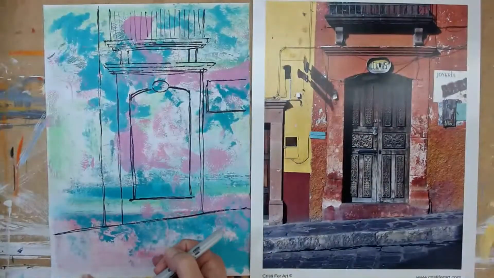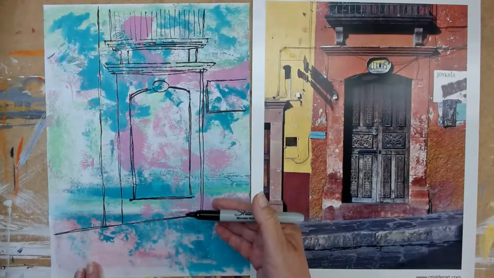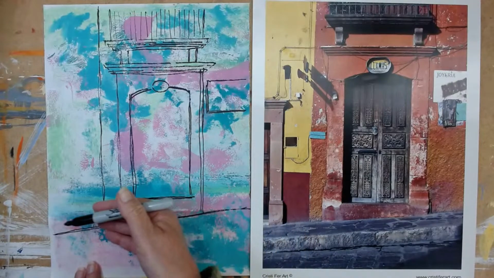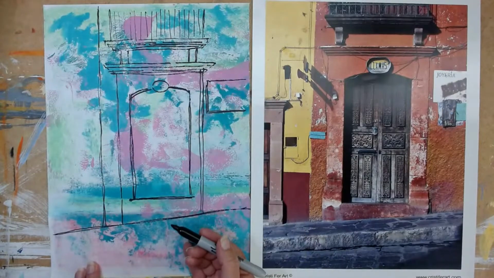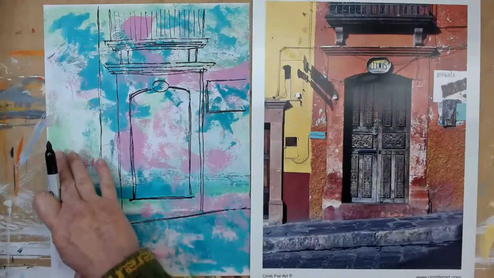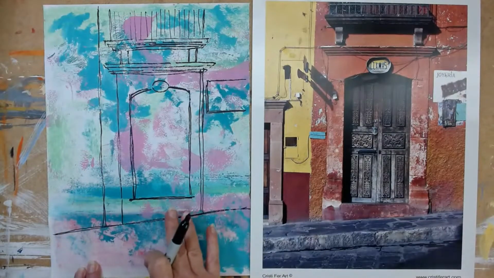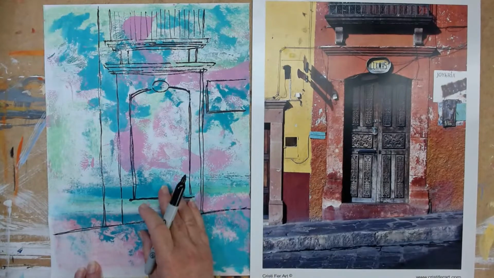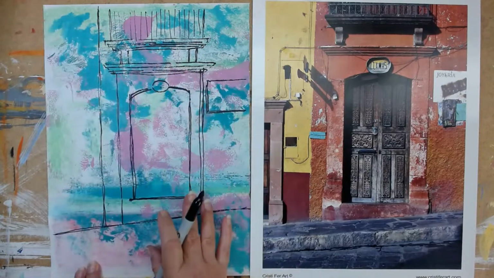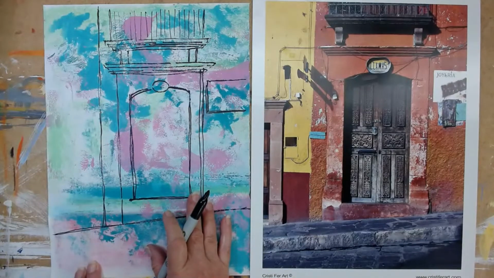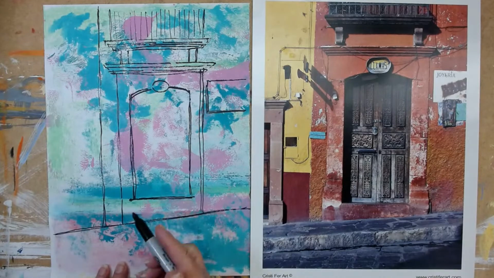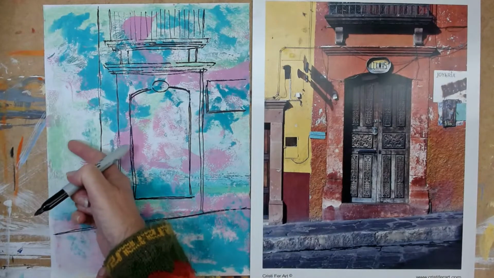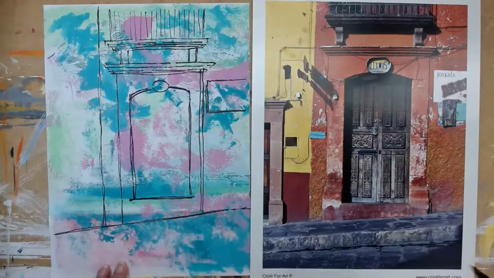Now, because I started preparing this paper for an abstract, I have some oil pastel here and acrylic. If I would prepare the paper especially for sketching on it, I would only use acrylic or watercolor, because right now this oil pastel is clogging my marker.